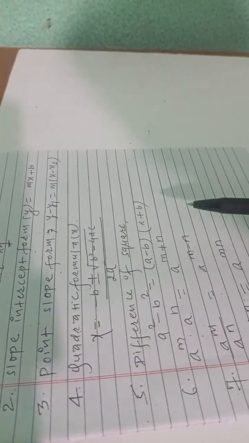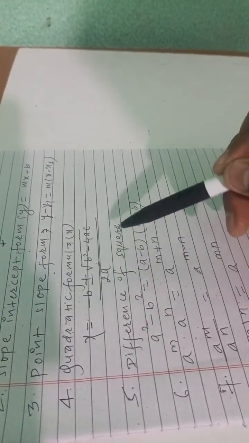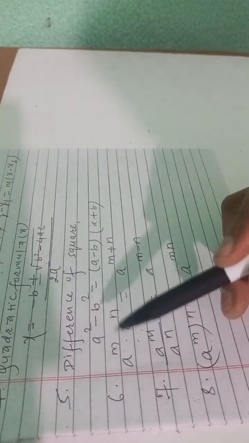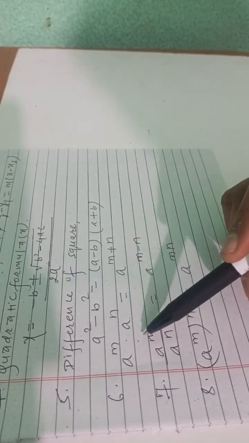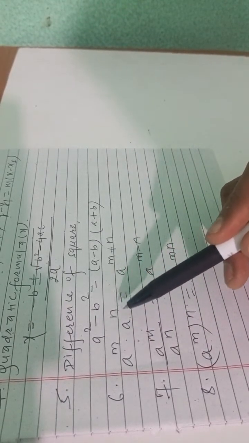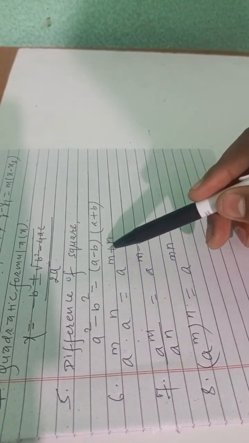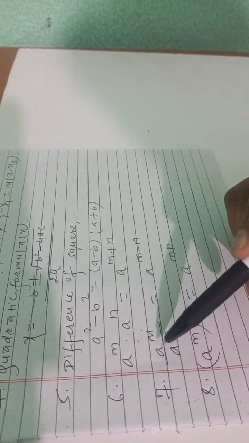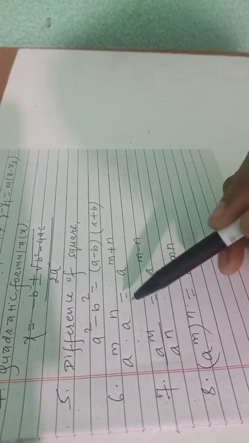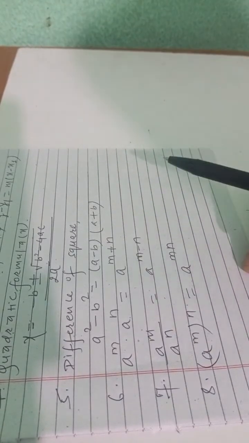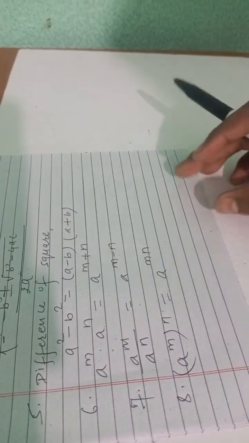Fifth, difference of squares: a square minus b square is equal to a minus b times a plus b. Then the rules of indices: a to the power m times a to the power n is a to the power m plus n. The division rule: a to the power m divided by a to the power n is a to the power m minus n. The power rule: a to the power m, raised to n, is a to the power mn.